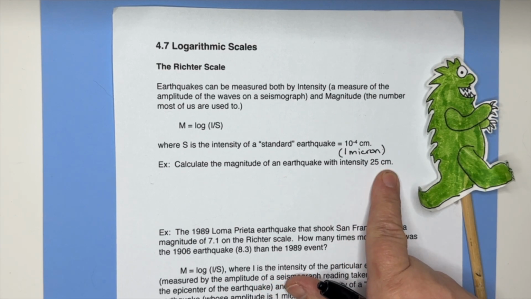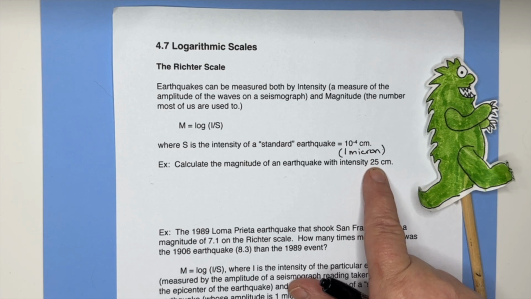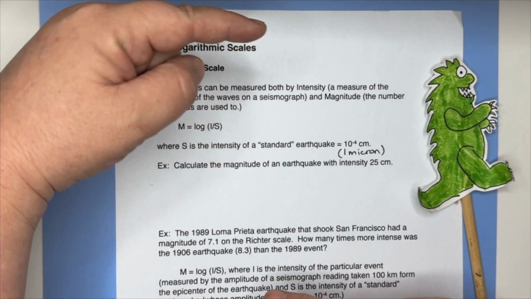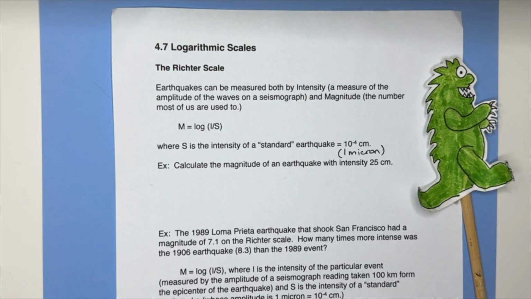Now, if you're not used to measuring things in centimeters, if you're used to inches, then a nice approximation is to divide by 2.5. It's not exact, but it's close. So if I divide by 2.5, well, that's about 10 inches. And in fact, it's a little bit less than 10 inches. So if you can imagine, the amplitude of the waves is 10 inches. So this is a pretty big earthquake. This is rocking and rolling.